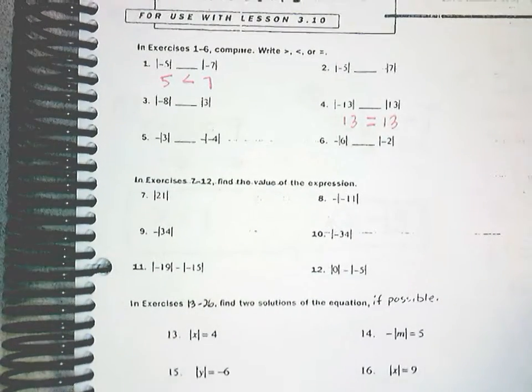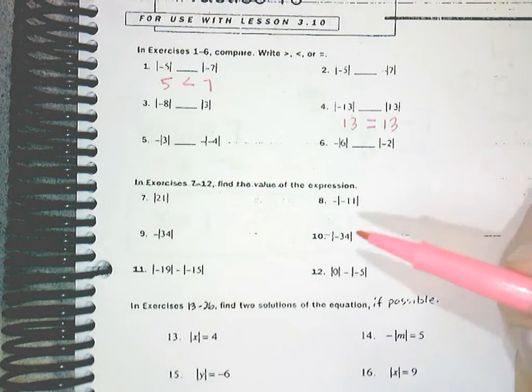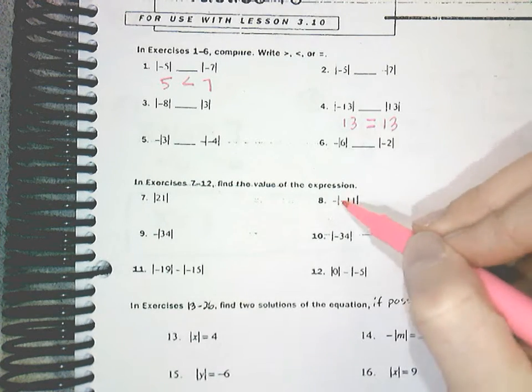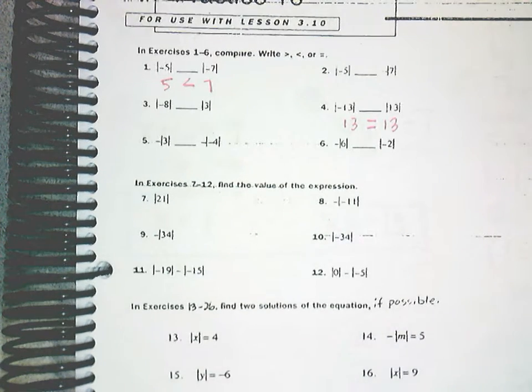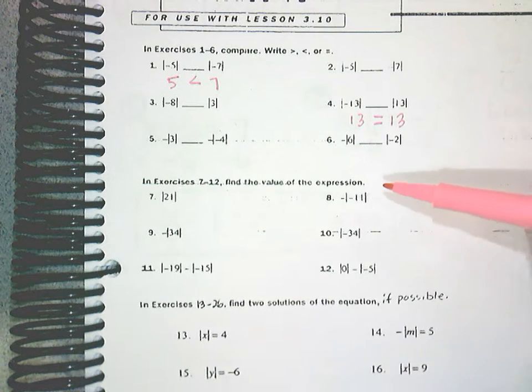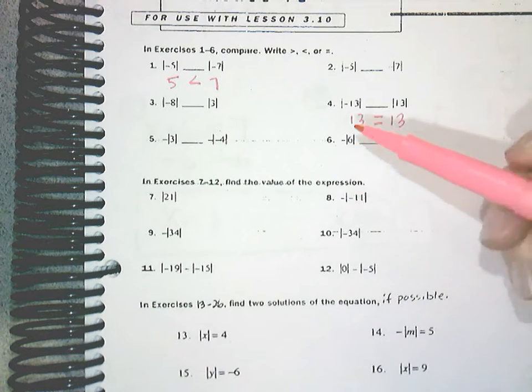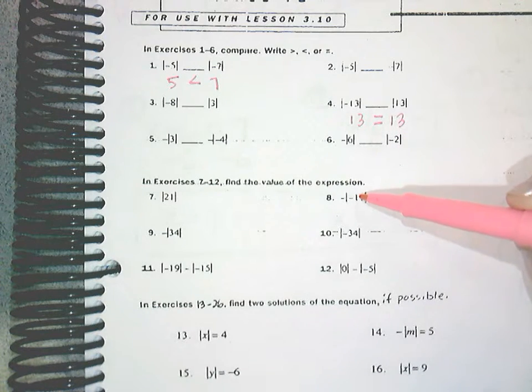Okay, let's see. Oh, it says to find the value of the expression. So basically you're going to just get rid of the absolute value signs by seeing how far they are from 0, and then use the extra negative signs if you have one to combine with the original. So for example, on number 8, it asks for a negative of the absolute value of -11.